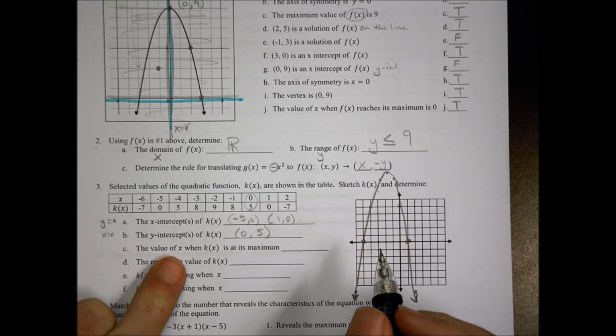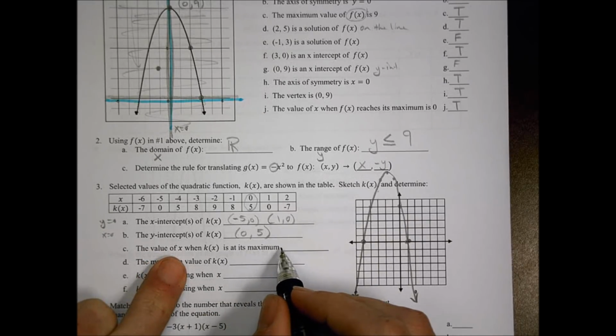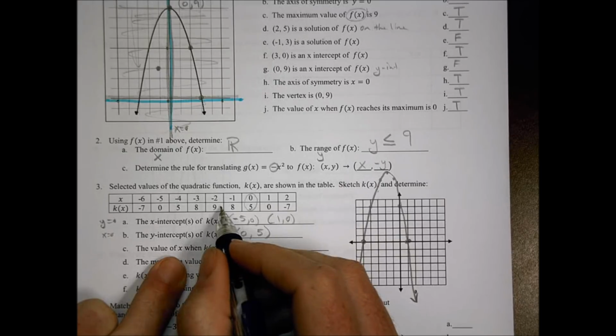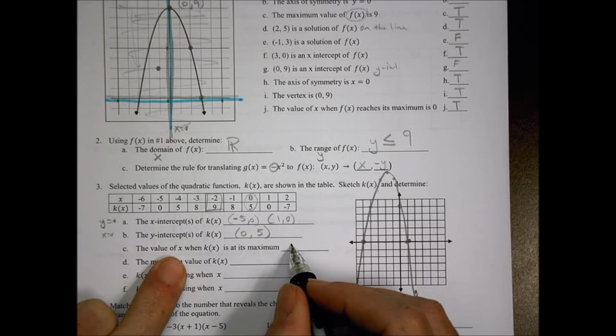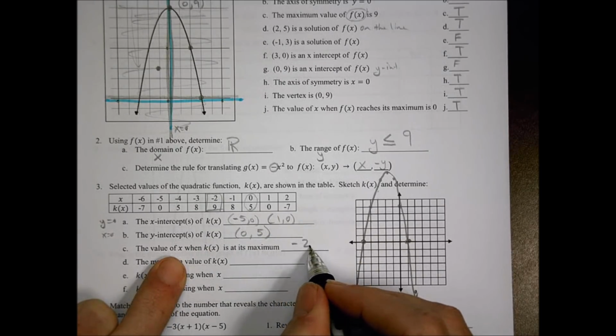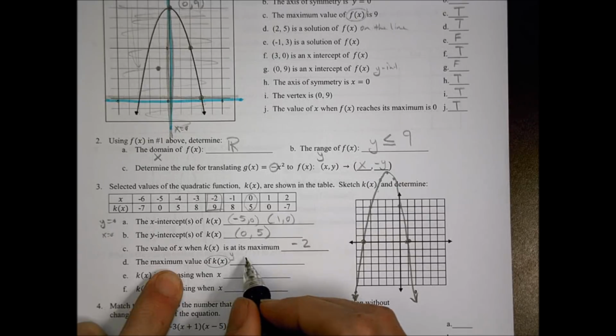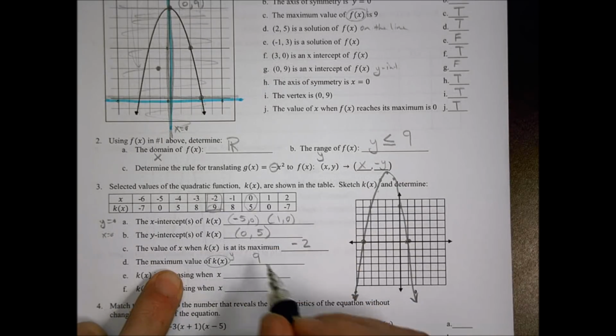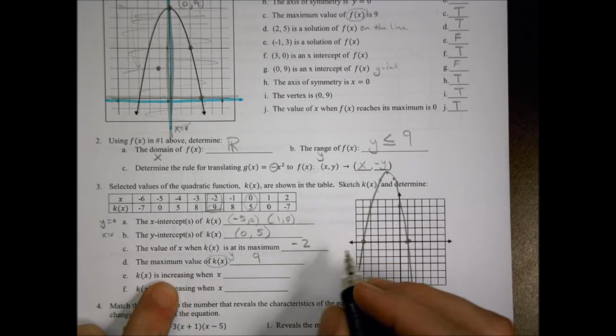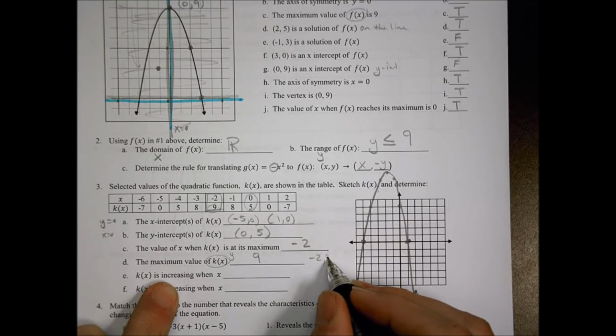Find the value of x when k of x is at its maximum. So our maximum point is right here at 9. That's our maximum. So the value of x is going to be negative 2. What's the maximum value of k of x? The maximum y value is going to be 9. If we put it as a point, it'd be negative 2, 9.